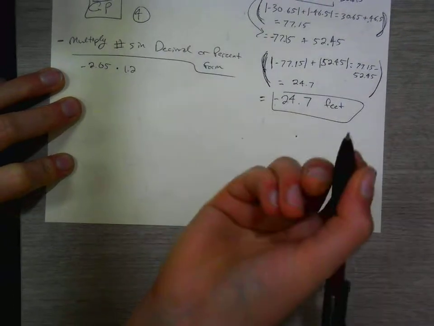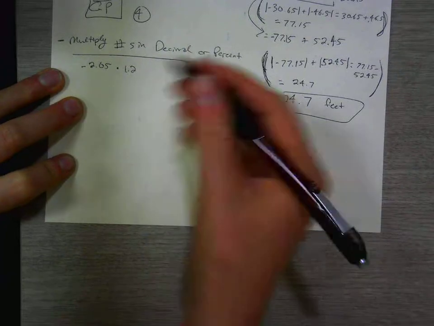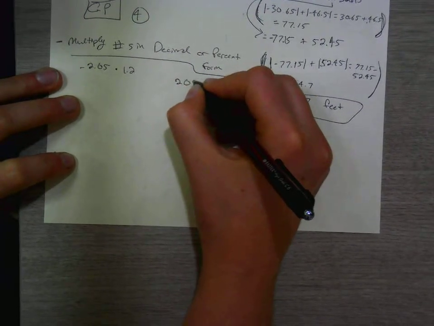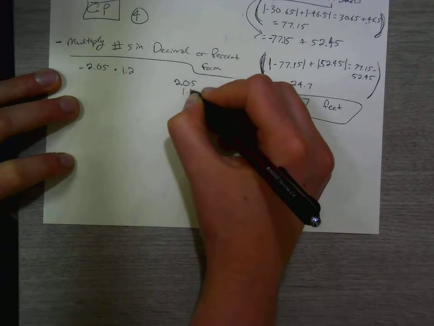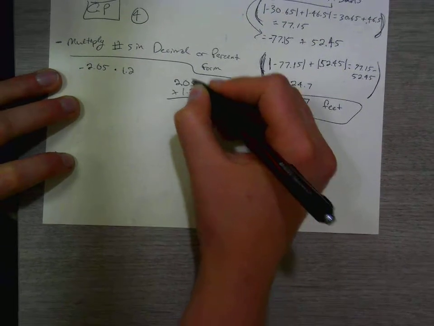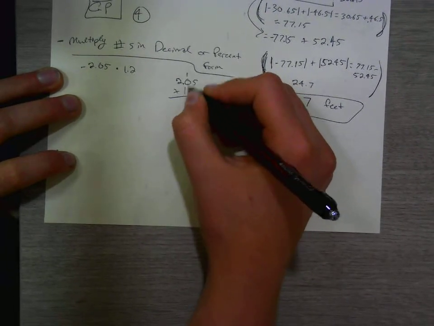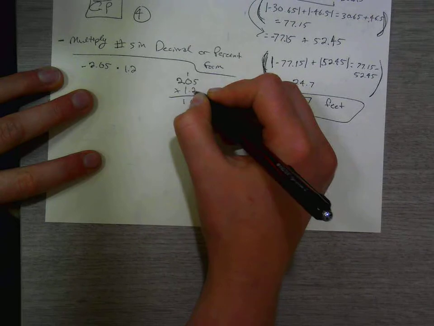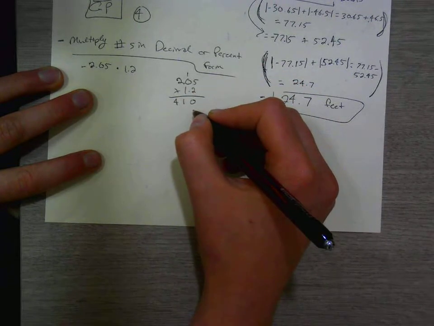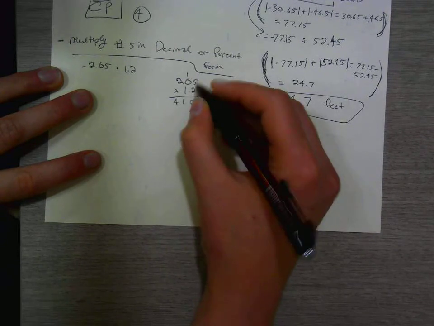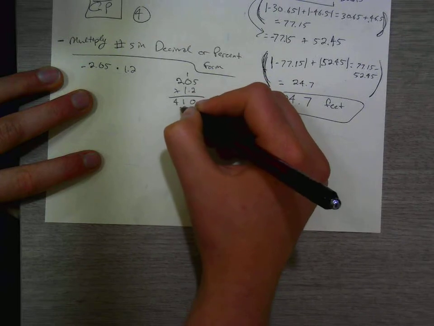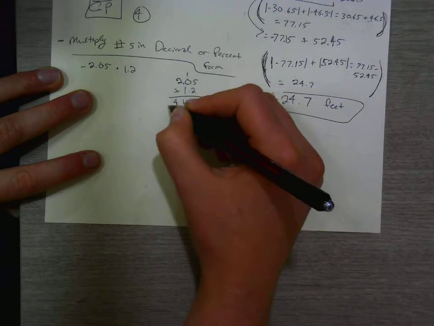Remember, product is multiplication, so if we want to multiply them, set it up in a little chart just like you do normal numbers. So 205 over 1.2, multiply it. 2 times 5 equals 10. Carry the 1. That's 0 plus 1 is 1. 2 times 2 is 4. Now we're on the second place, so we have to carry down a 0. And then we start from here. 1 times 5 is 5. 1 times 0 is 0. 1 times 2 is 2.